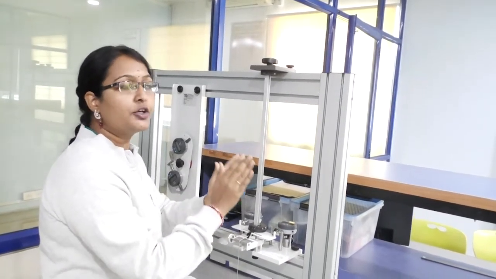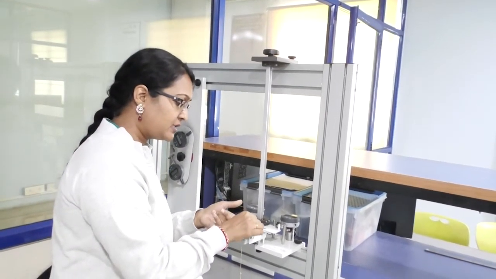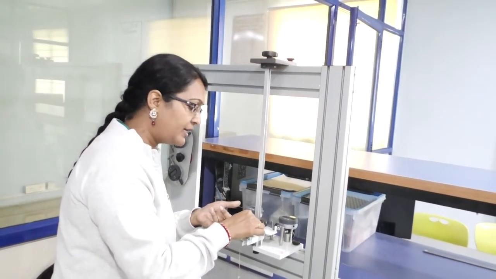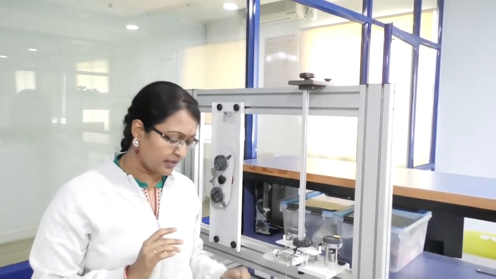We are going to reach one point where pure bending takes place, where the shear center point is reached. As I said, we note down the right hand side reading, the left hand side reading and the eccentricity of load.